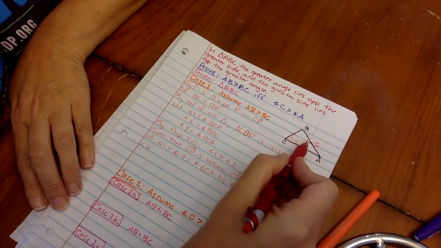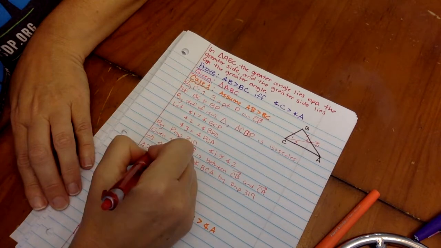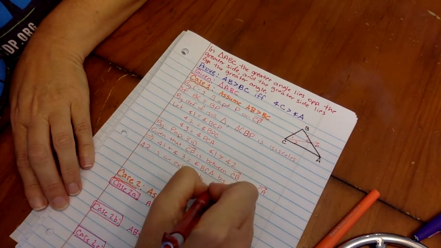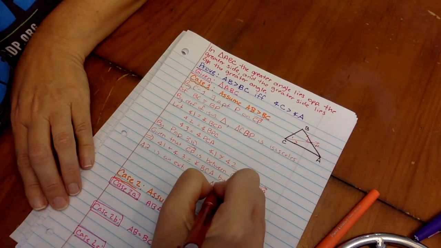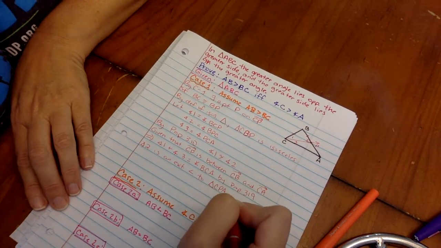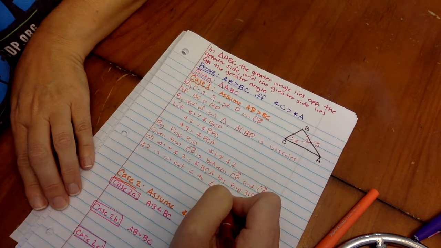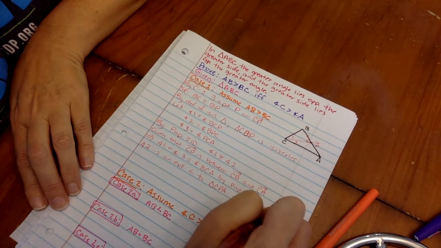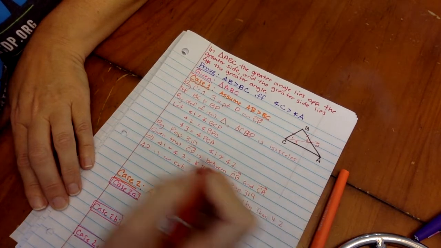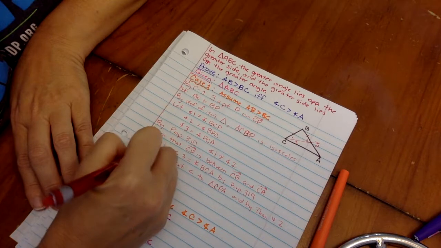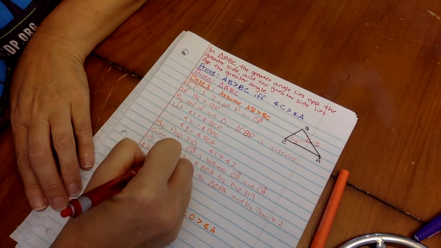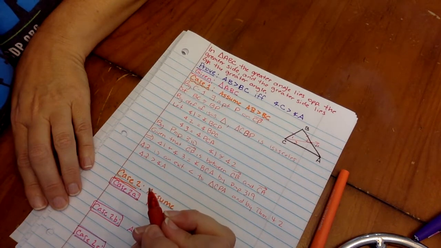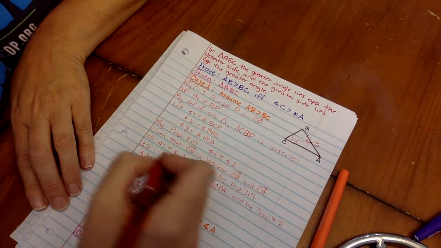Angle 2 is an exterior angle to triangle CPA, and by theorem 4.2, we know that angle 2 is going to be greater than angle A, because any exterior angle is going to be greater than the remote interiors.